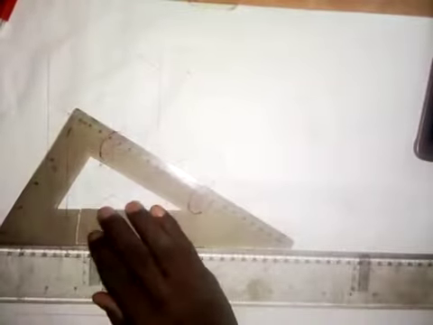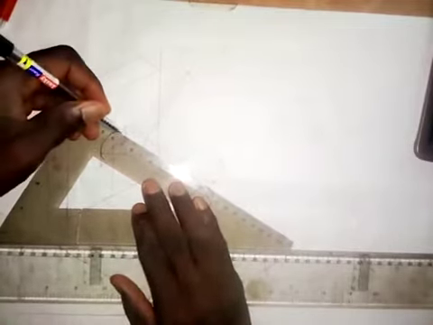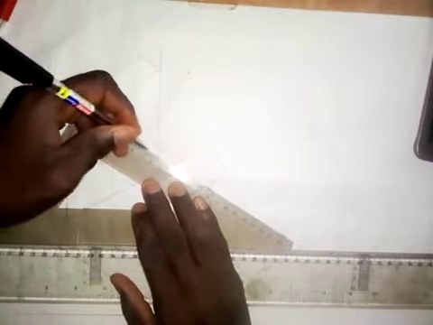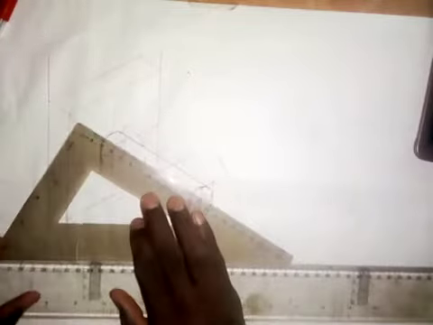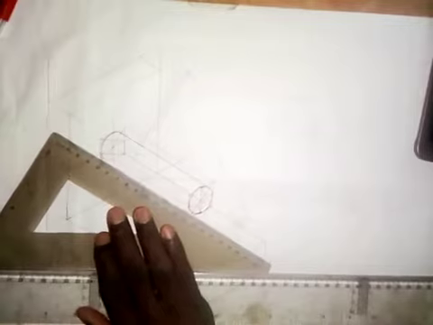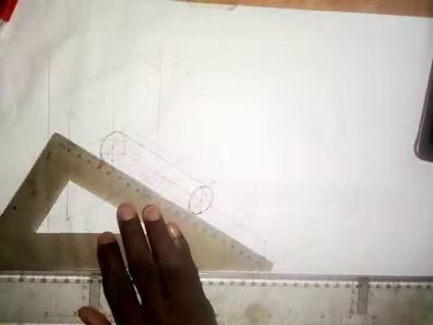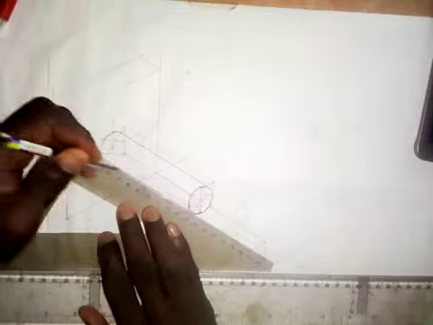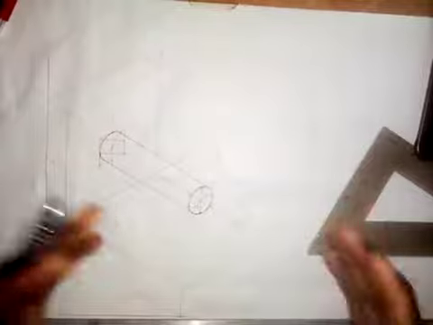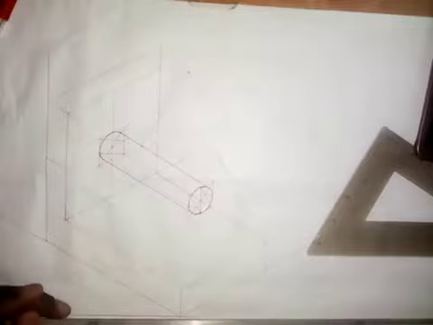So all you need to do is to take your 30-degree set square, set it at this point, and join these together. So draw a line from here to here, and then you come down here like this, and you join this together with a straight line. All right, so we have formed the cylindrical part, but I want to bring out what we have here already.